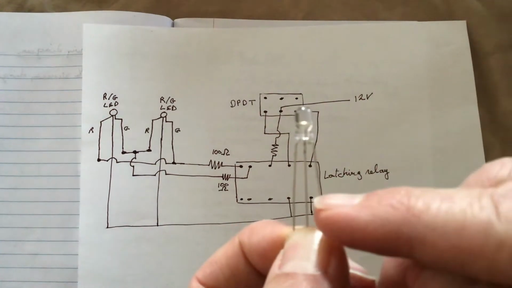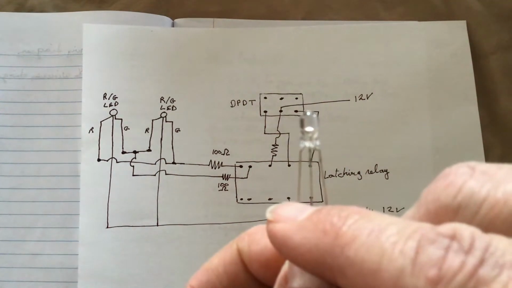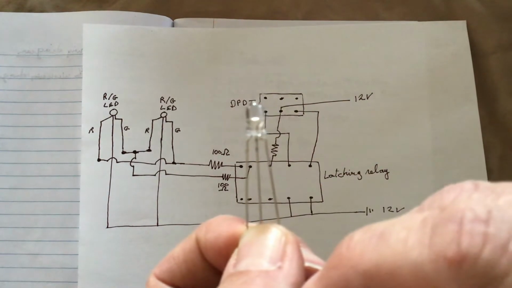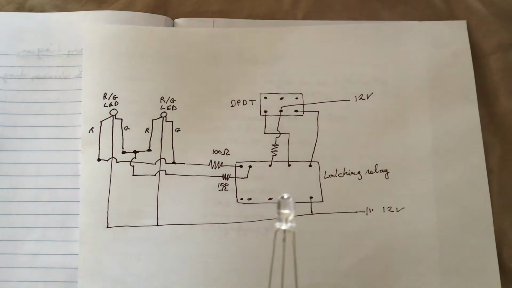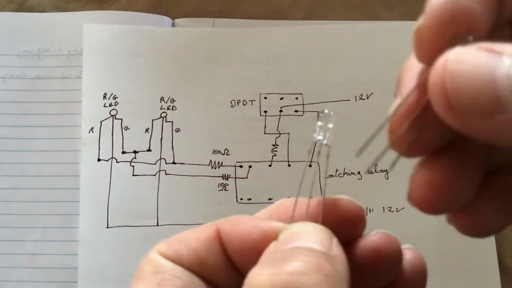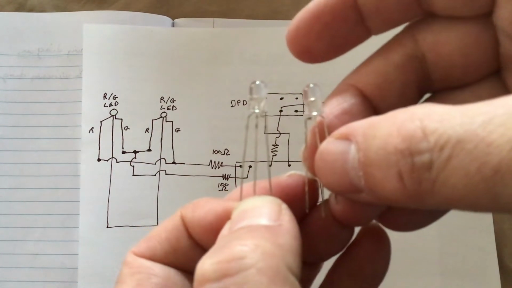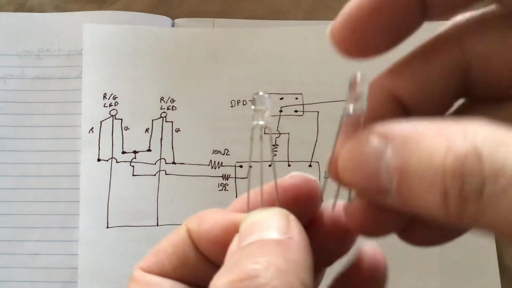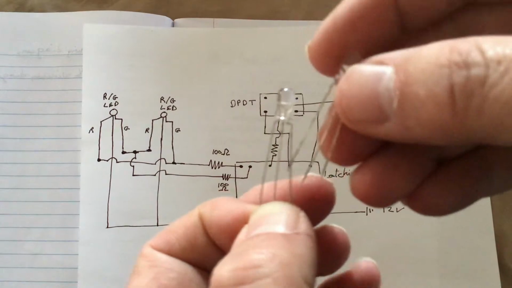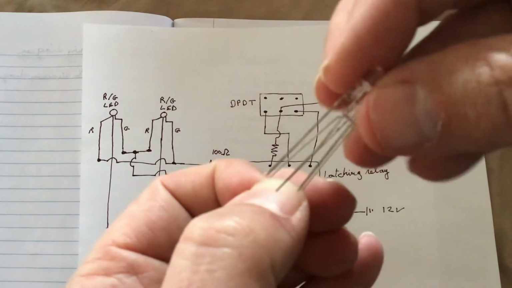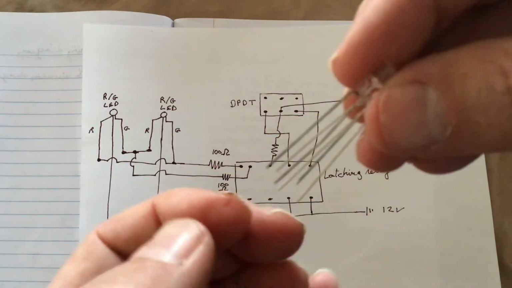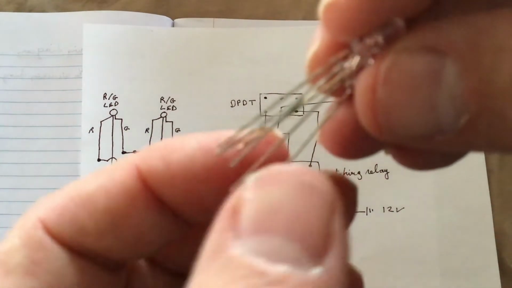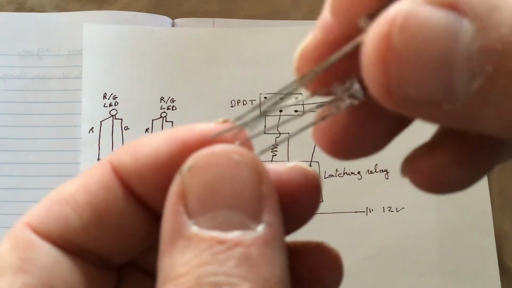If the current goes through here, it's red. If the current goes through here, it's green. And that's it. It's not all that complicated. And what I do is I take 2 of these red-green LEDs. Here's the second one. And you can see the square part coming off here and the square part coming off here. And I connect them in opposite directions, right?